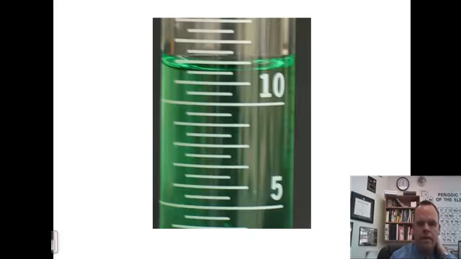Here's another one. This is a very different scale. Here's our meniscus. We have 10. This would be the 11. So if we count, we can see the scale better down here: 5, 6, 7, 8, 9, 10, 11, 11.5. But it's between 11.5 and 12. So I'd maybe say 11.7.